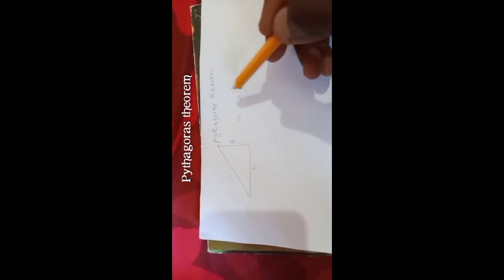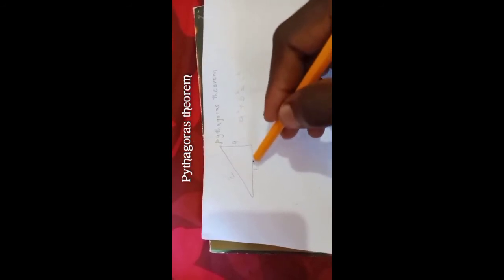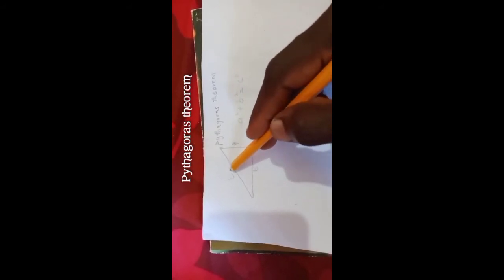Okay, let me assume you can actually forget this. But remember, anytime you forget it, that this small side plus this small side, the square of this small side plus the square of this small side will always give you the square of the big side. Finish.